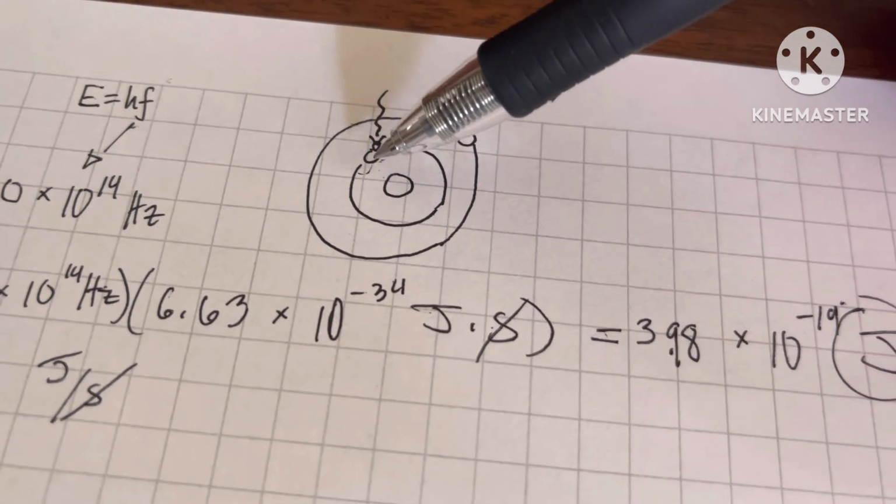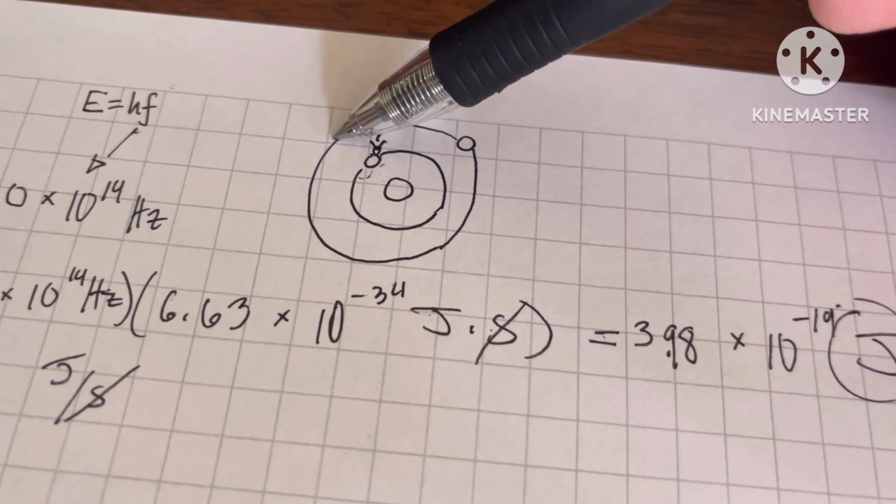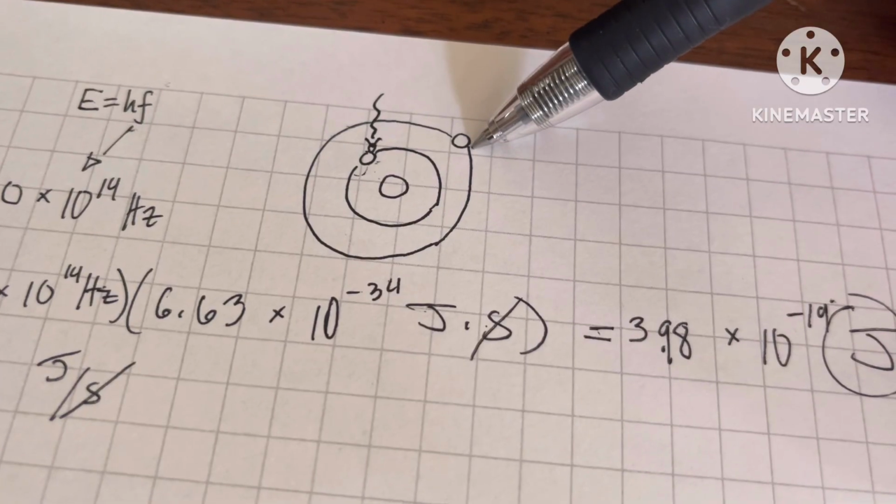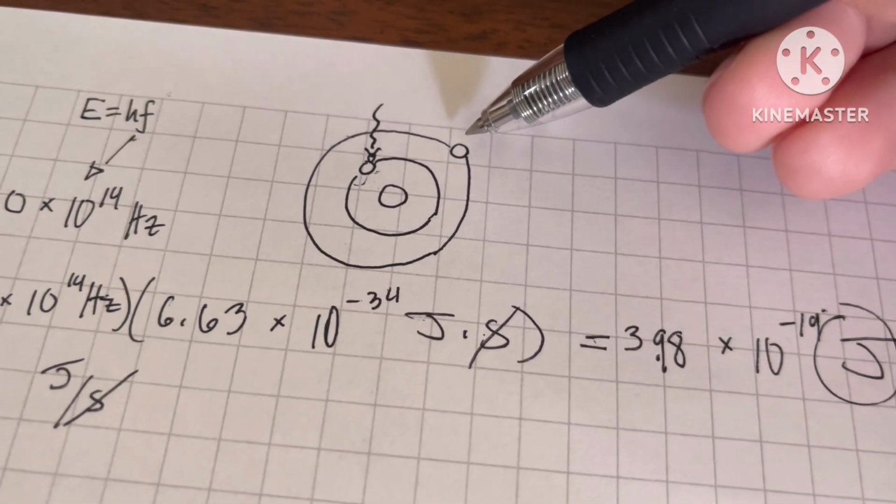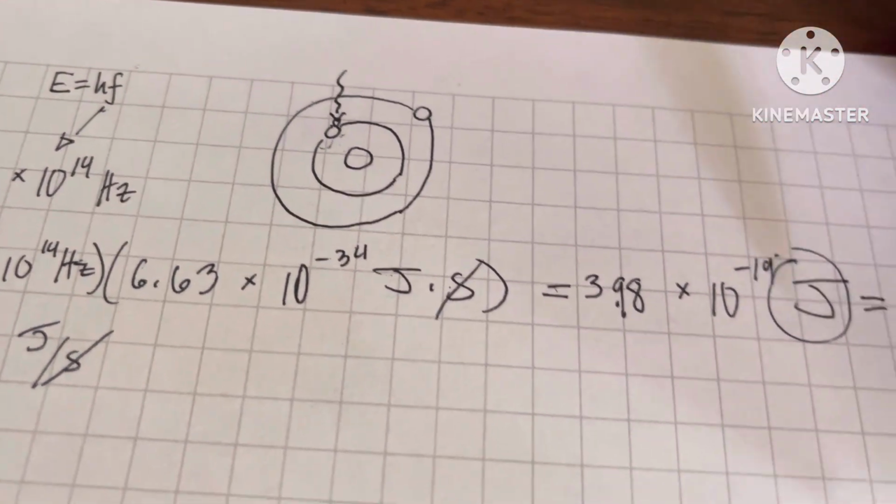And that will make him get excited, and he'll go up here, become this little electron basically, and then a photon will fly out of a different frequency.